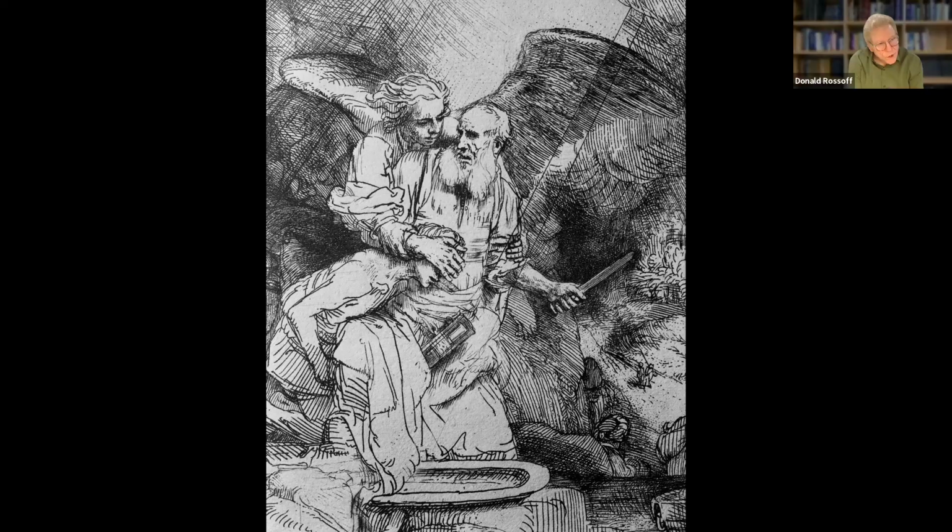It doesn't look like he's actually reaching for the knife. No, he's just controlling Abraham's movement. Right. And my initial impression, which may not be right, is that the angel is trying to wrest Isaac from Abraham's grip, getting him out of there. He's actually pulling him away, it looks like. Yeah.